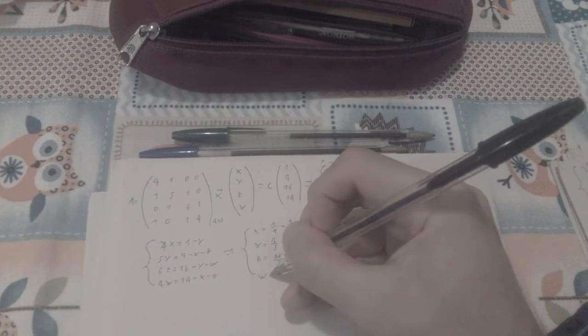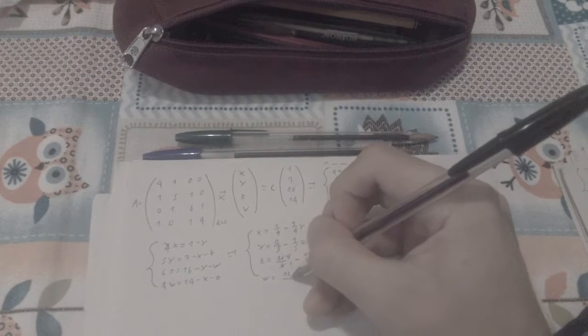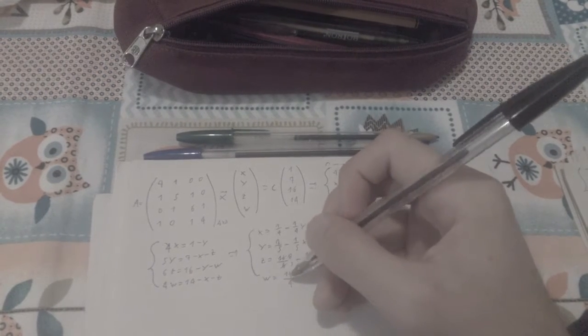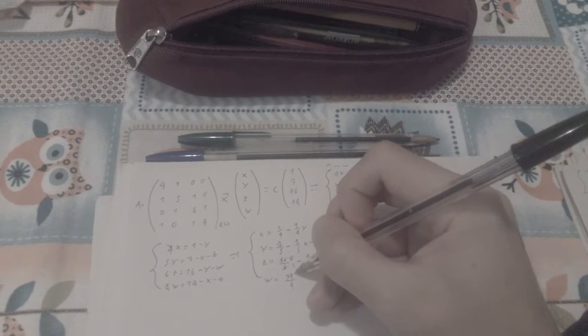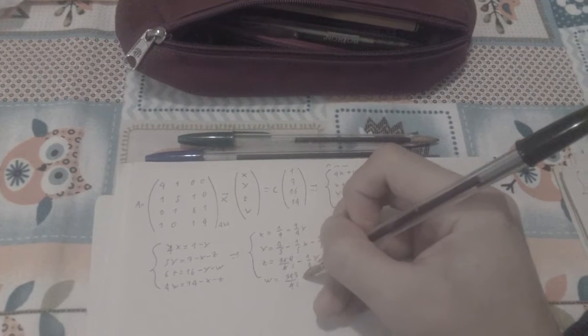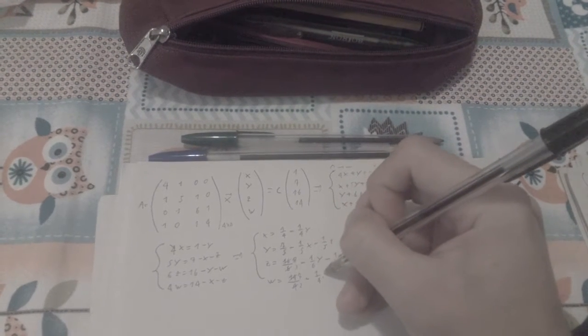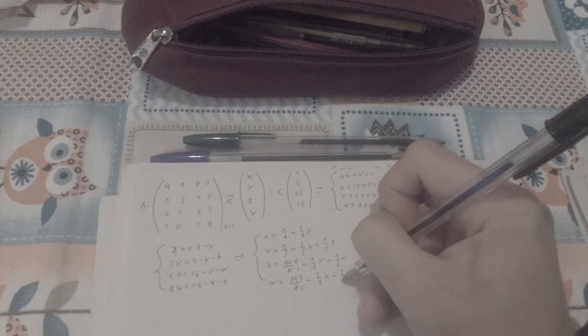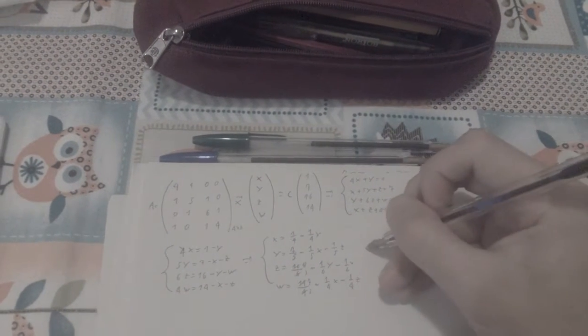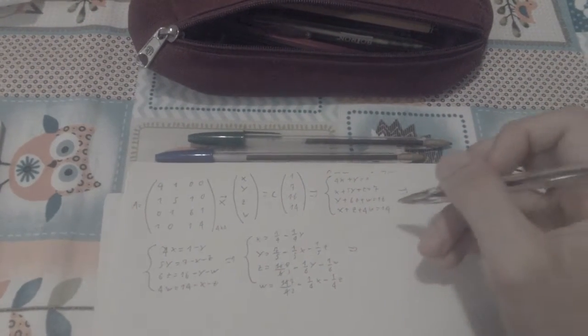Now we have w equal to 14 over 4, which can simplify as 7 over 2, minus 1 over 4x minus 1 over 4z.